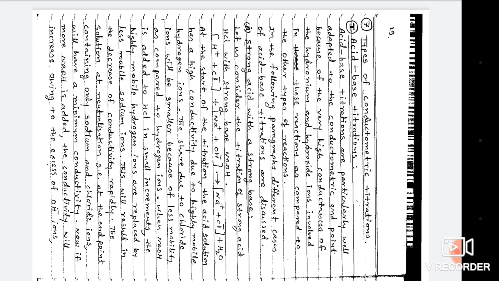Let us consider the titration of the strong acid, HCl, hydrochloric acid, with the strong base NaOH, sodium hydroxide. In the solution, HCl behaves as H plus and Cl minus ions, and NaOH as Na plus and OH minus ions.